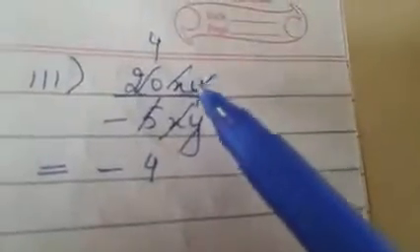Now here there is no need because directly I have done x with x got cancelled, y with y got cancelled, 5 fours are 20. But if I want to write in exponential form, I can write 20 upon minus 5, x 1 minus 1 and y 1 minus 1. If I want to do with quotient law, so 5 fours are 20, so minus 4, x raised to 0, 1 minus 1 is 0, y raised to 0. But since minus 4 multiplied by 1, my answer will be minus 4.